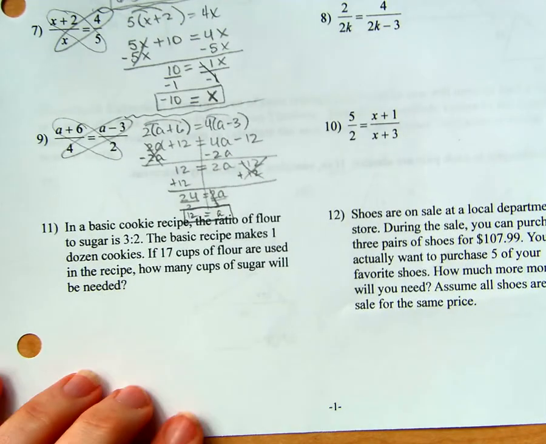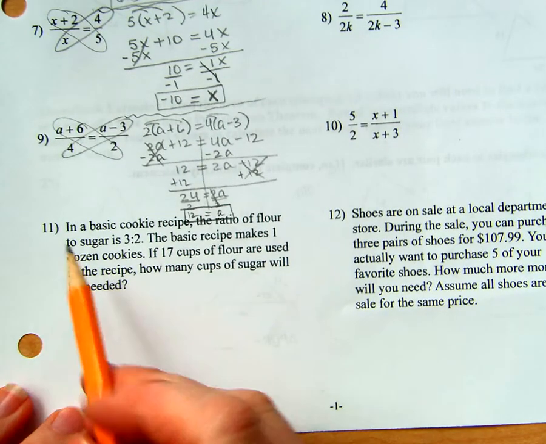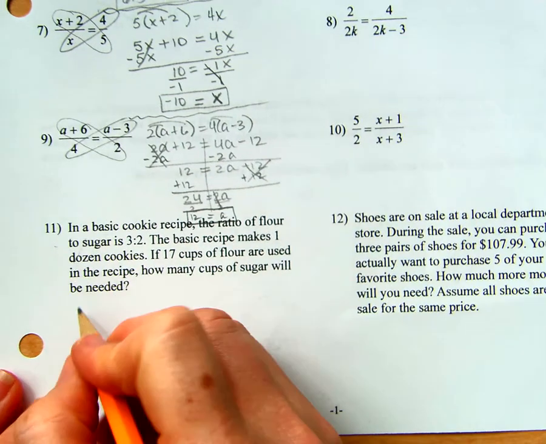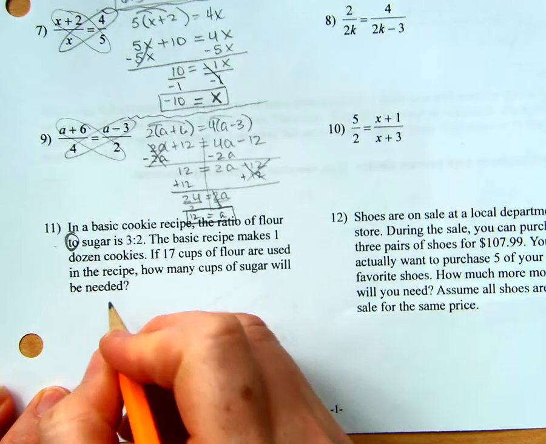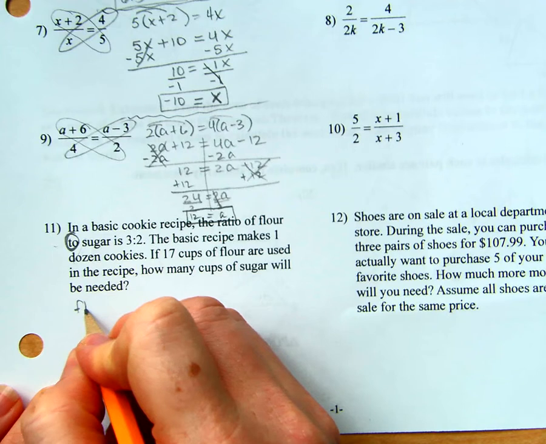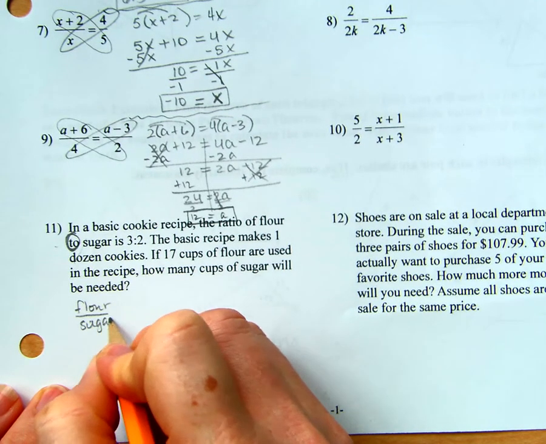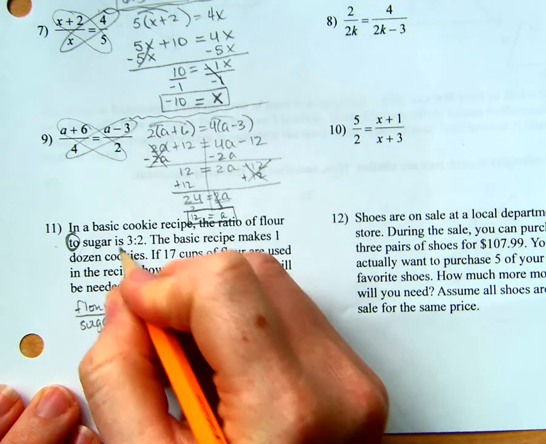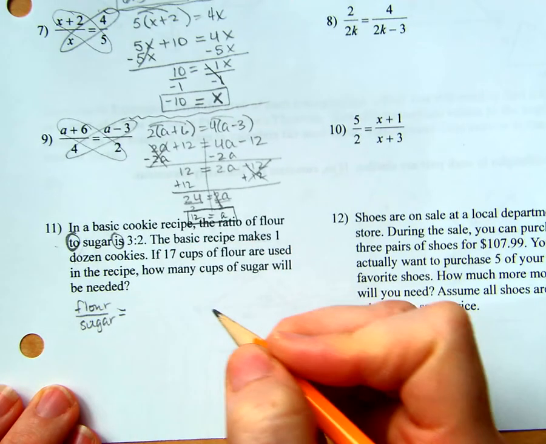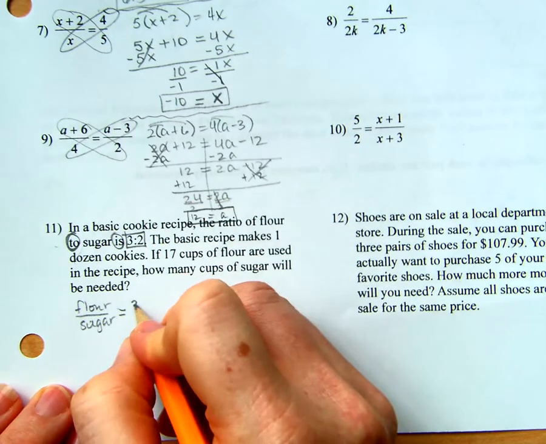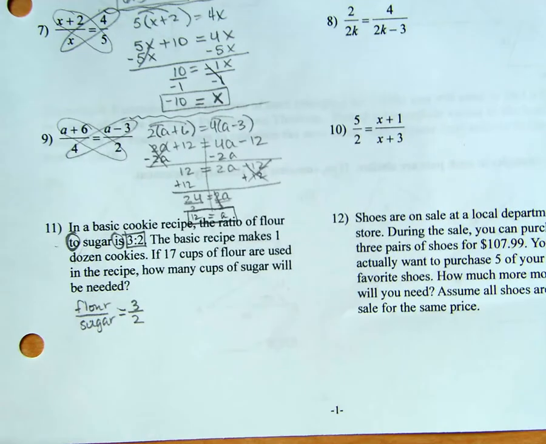All right, number 11, this is where you want to set up your ratios, right? So it says in a basic cookie recipe, the ratio of, here's my keyword here, flour to sugar. That's my proportion keyword. So flour to sugar is another common math word. It means equals. And then 3 to 2. Just take everything to a fraction. I think it'll make more sense to you.